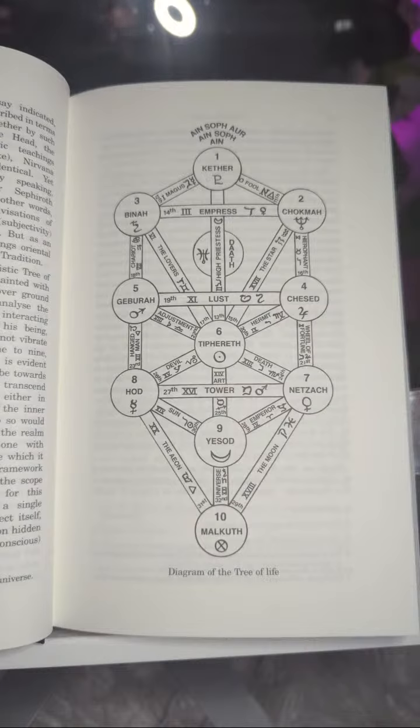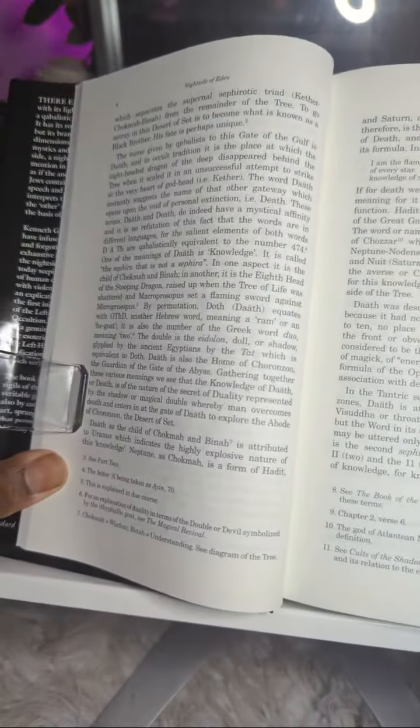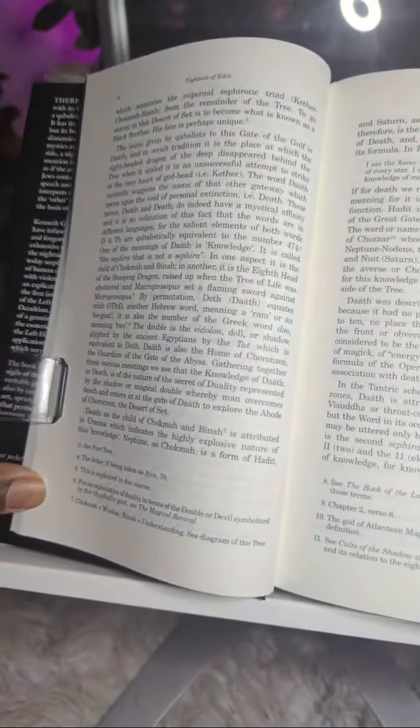As if to compensate for this forbidden journey, however, the tree provides a single loophole through which the human will may project itself. And it is this loophole in space, this hole in space, that forms the outer pylon hidden in the abyss of consciousness, the unconscious, which separates the supernal Sephirotic triad, Kether, Chokmah and Binah, from the remainder of the tree. To go astray in this desert of Set is to become what is known as a black brother. His fate is perhaps unique.